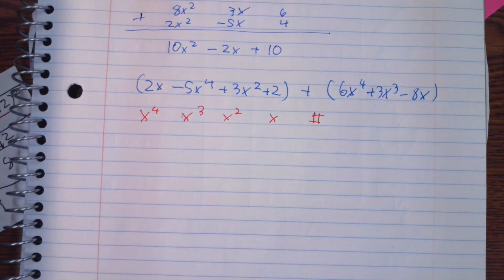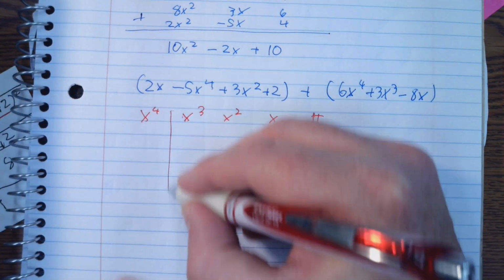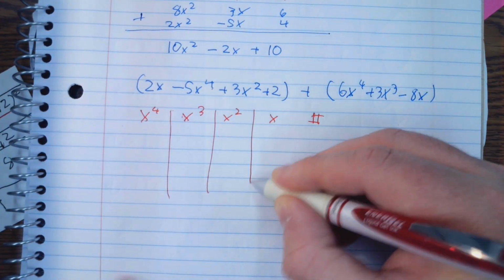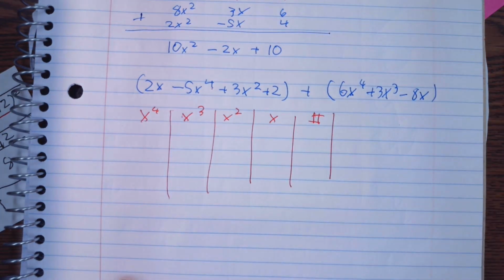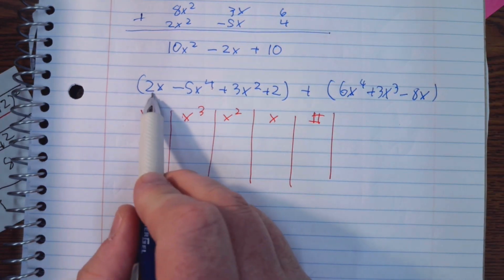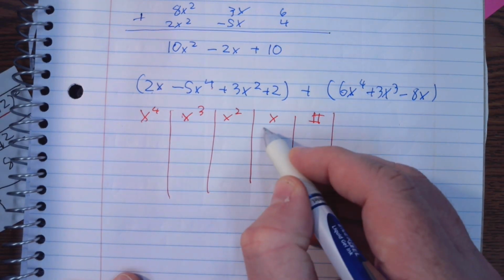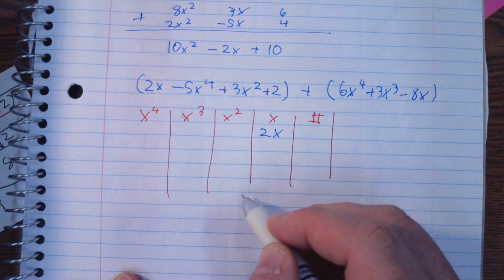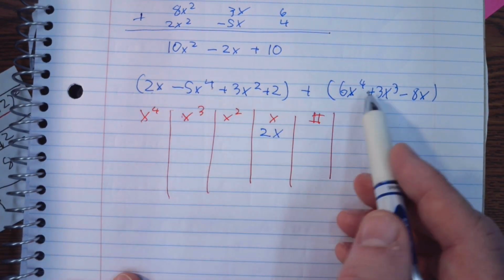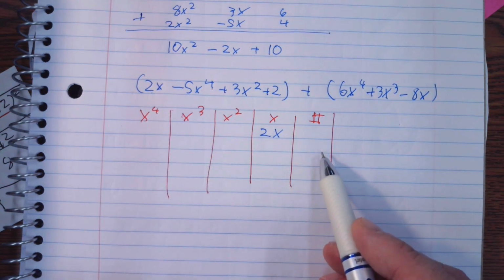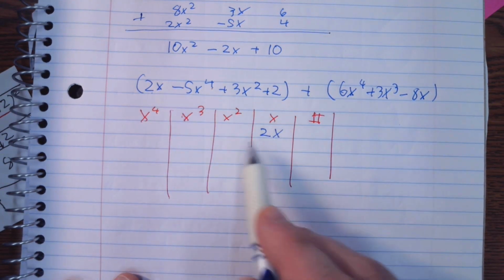Okay, now I have columns. Some people like to do little lines for the columns. Some people don't. Now I'm going to sort this. Where does 2x go? Right here. Okay, again, this is what's written in your worksheet. I'm going to use this sorter on my paper. I'm not going to rewrite this. I'm going to use the sorter.